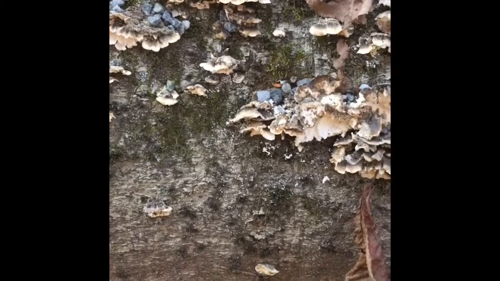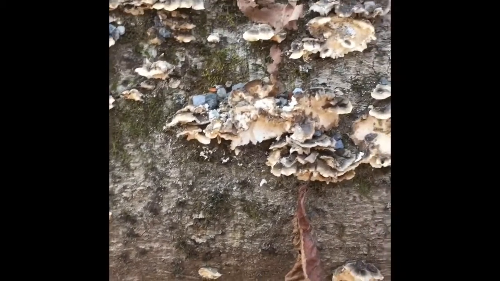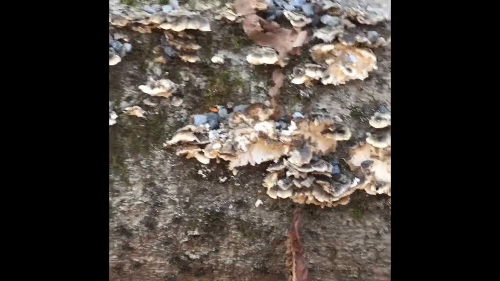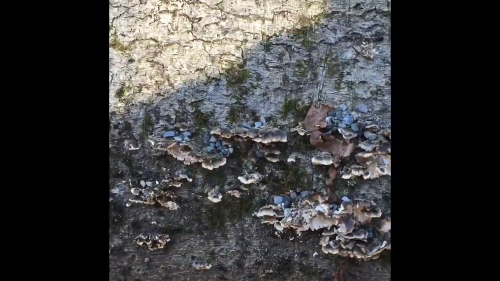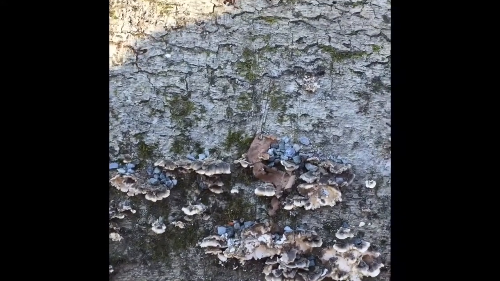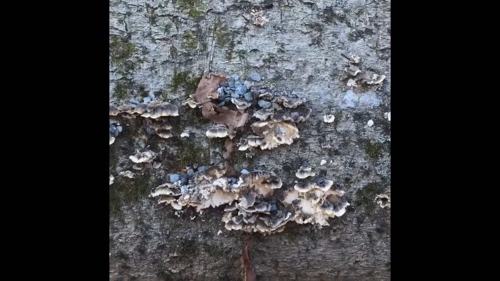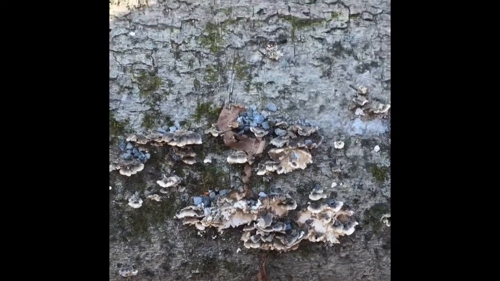I have some photos of that from years ago, the last time I was outdoors. Yeah, and actually what's happening is that tree is dying. It's generally not the fungus that's killing it. It's usually insect activity. That fungus gets in there and starts breaking it down. So if you have a tree like that, depending on whether it's close to a house or something, you probably want to go ahead and remove it.